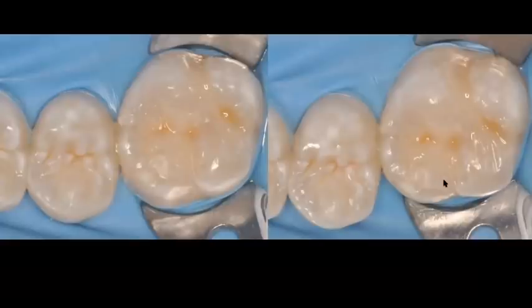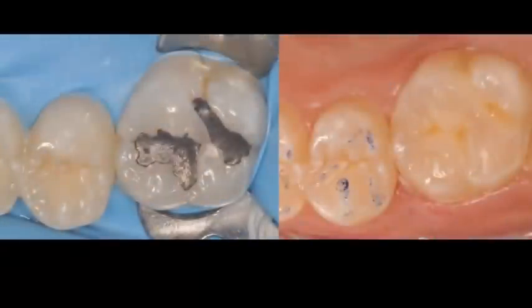So I'm trying to reproduce nature just by using this successive cusp buildup technique or concepts, with the idea that at the end of my restoration, when I have to adjust the occlusion, if you look at my completed restoration on the previous photo, and then you look at my finally polished and occlusally adjusted restoration, there's very little difference, because again, my adjustment is going to be minimal. And that's one of the things that I like about this technique.